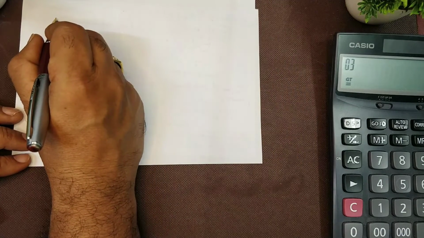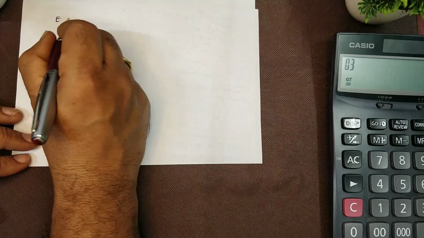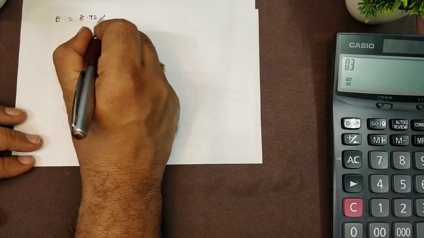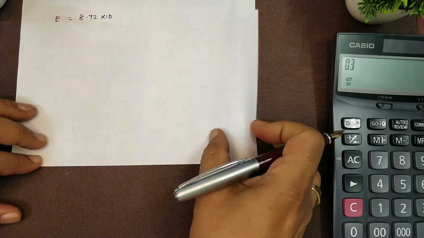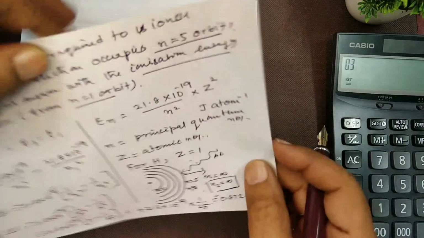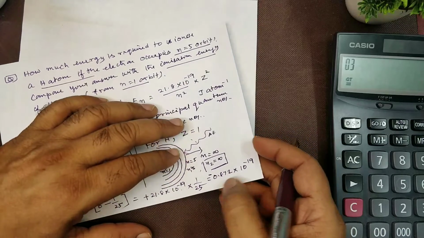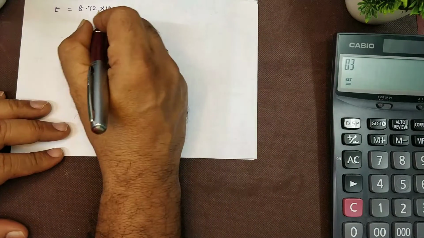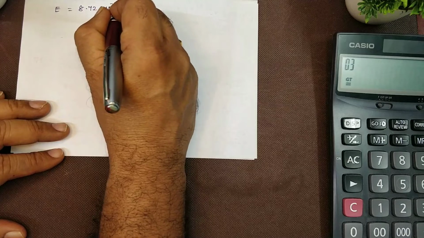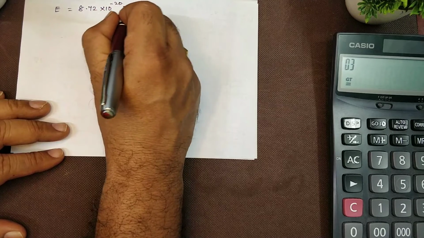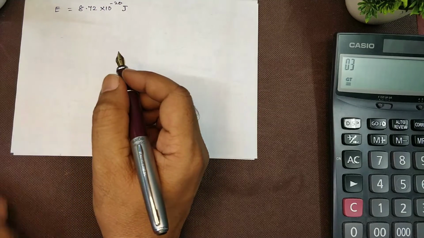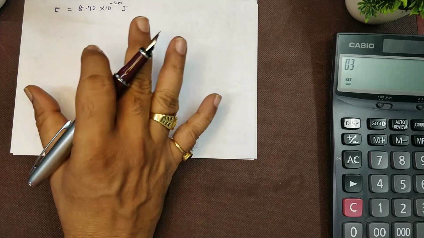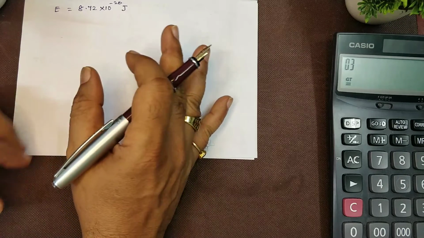energy is equal to, how much? 8.72 into 10 power, and this is 0.872. 8.72 means 10 power 20 minus 20. So 8.72 into 10 power minus 20, this much amount of joules here. Now what is asked here? This is the energy from the infinity.